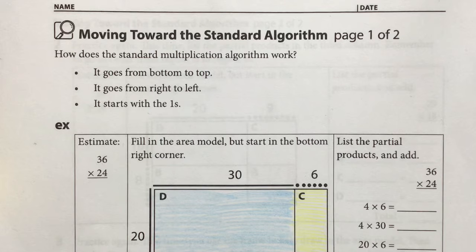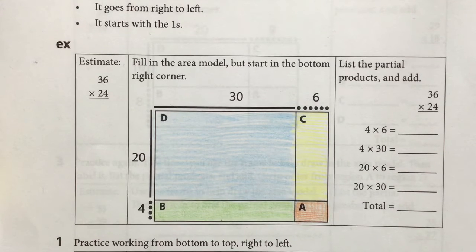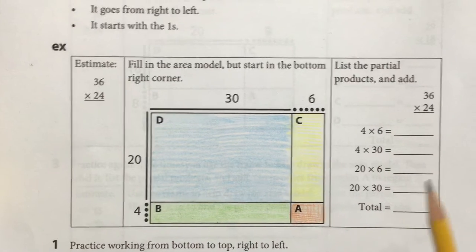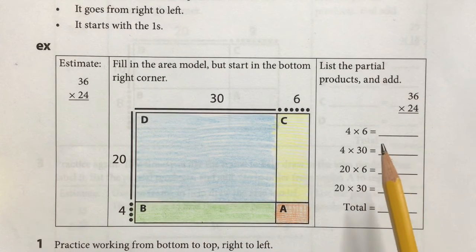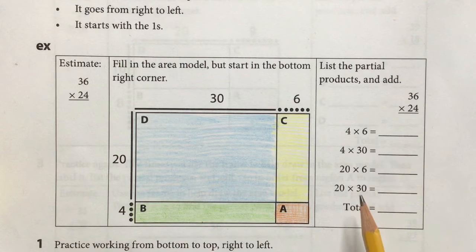So I'm going to kind of show you the first problem. Right here I have a 2 by 2 digit multiplication problem. I have an area model, or what we call the box method. This should look pretty familiar to you. And then I have the same problem broken up from the ones all the way to the tens. So let's go ahead and do this problem together so you can kind of see how this works.